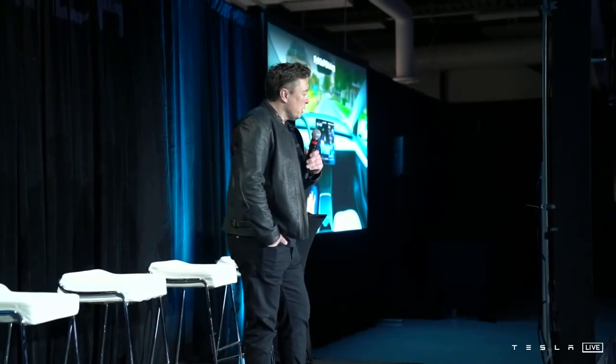This is a particular application of AI, but I think there are more applications down the road that will make sense, and we'll talk about that later in the presentation. We basically want to encourage anyone who is interested in solving real-world AI problems at either the hardware or the software level to join Tesla, or consider joining Tesla. So let's see, we'll start off with Andre.